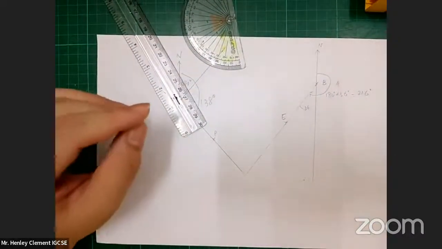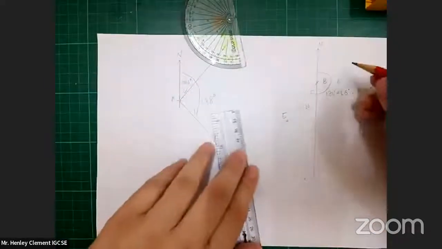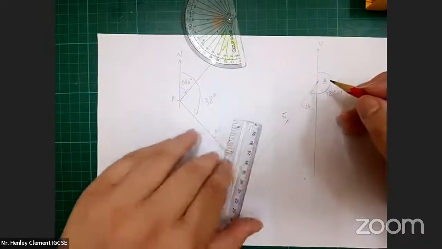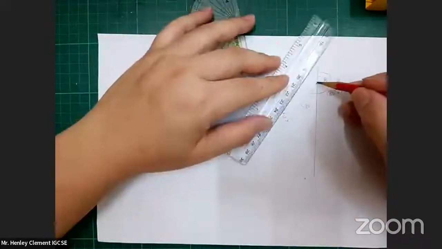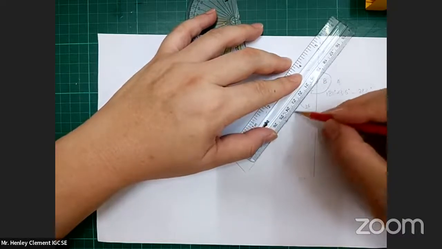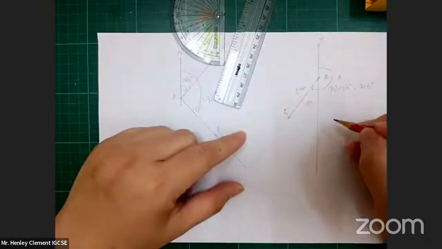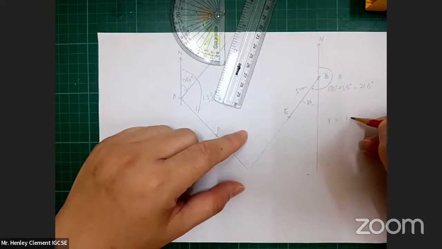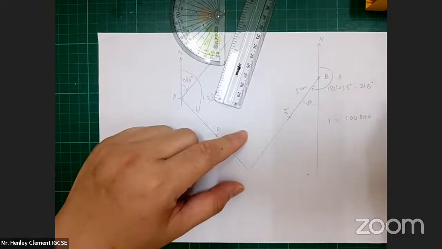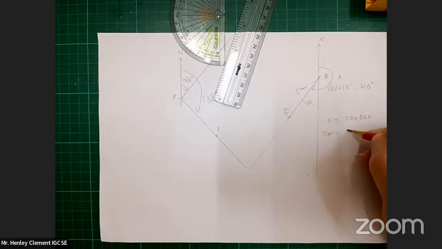The question will sometimes link you together with the maps from just now. So to calculate the distance, this is also 5 cm. If it is like just now, 1 to 100,000, then 1 cm will be 100,000 cm.